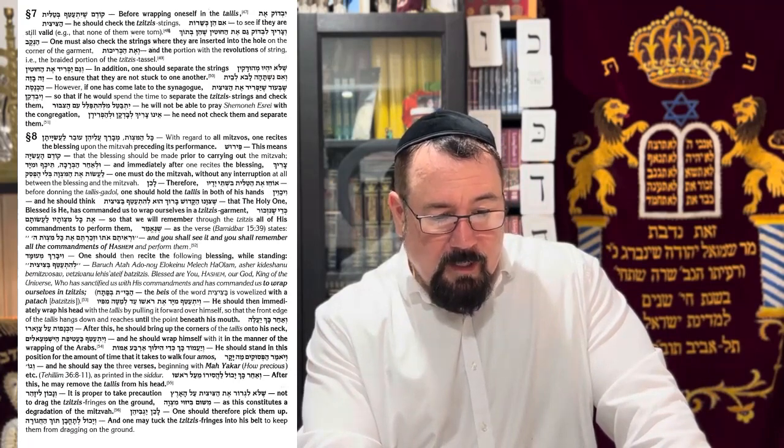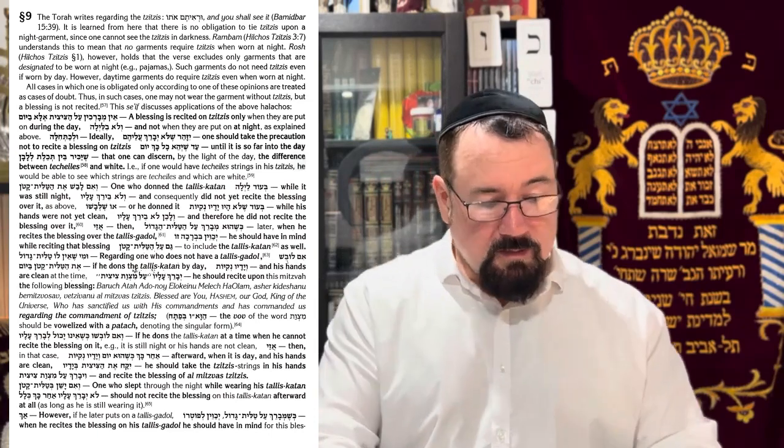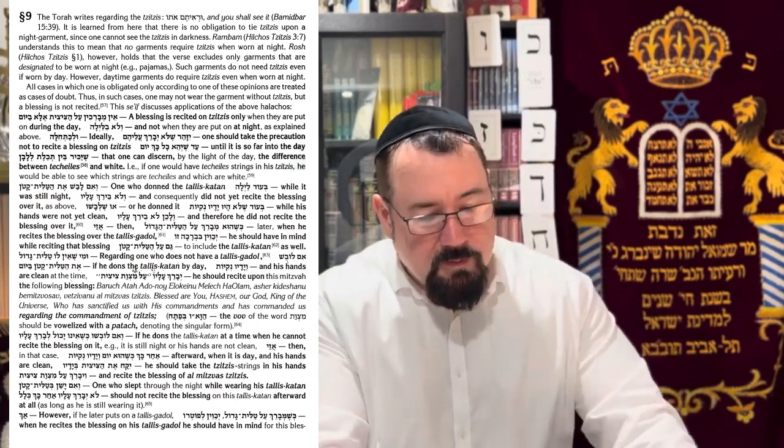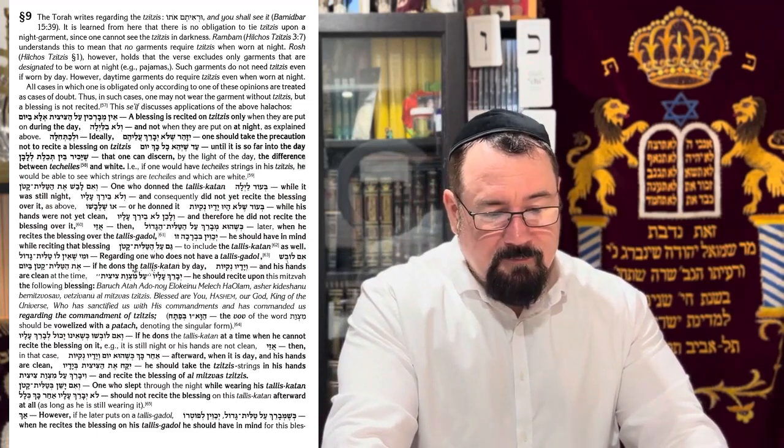One should therefore pick them up. One may tuck the tzitzit fringes into his belt to keep them from dragging on the ground. Now, notice it says here, so far, dragging, not touching. So it's not, people say, oh, don't let them touch the ground. You shouldn't let them touch the ground, but it's not the end of the world. They just shouldn't drag. Seif 9: the Torah writes regarding the tzitzit, "you shall see," Bamidbar 15:39.